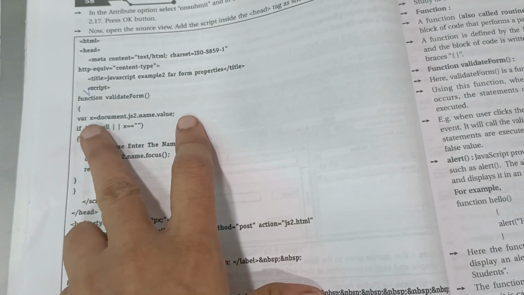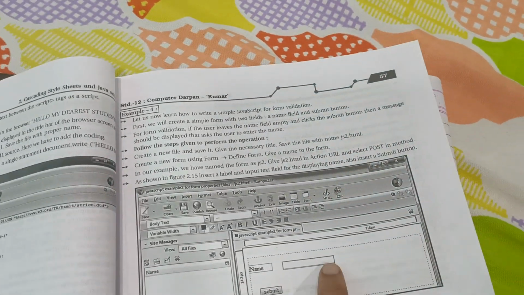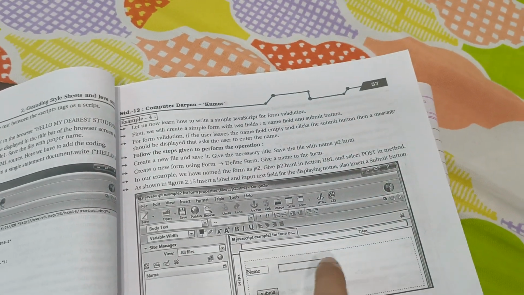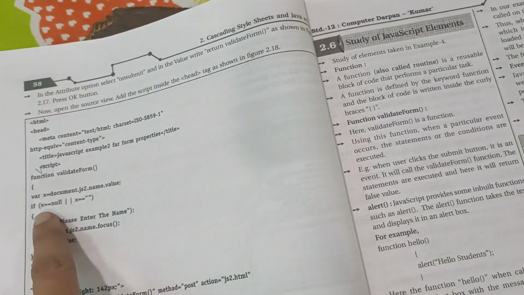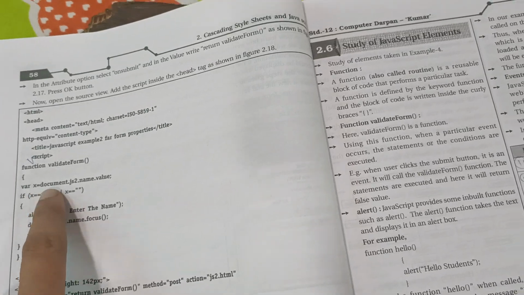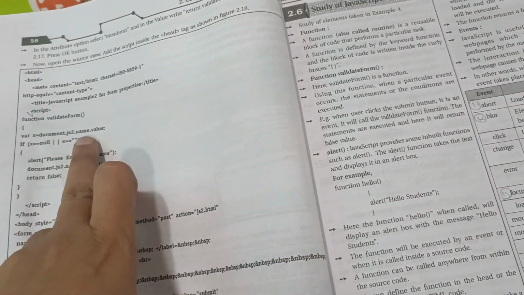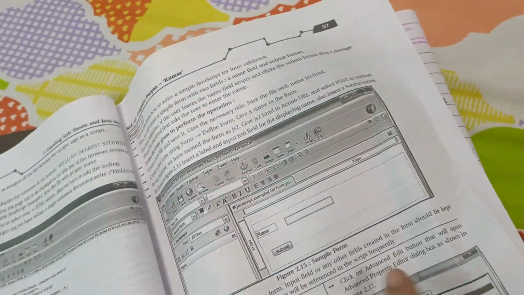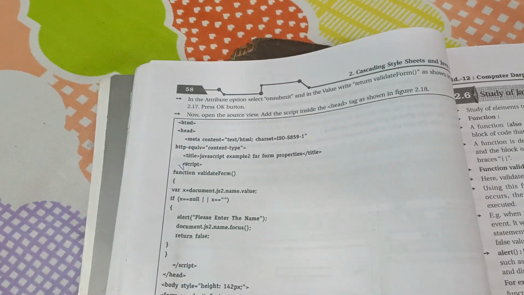So here we need to write function validateForm. We need to take one variable to store a value. Which value? This value, this text box value. This text box name is name, so here we need to write the value: x is equal to document, that means my composer window, js2, that means this form name, then after that dot name, name, that means this text box value, and then I need that text box value, so here I am selecting value.